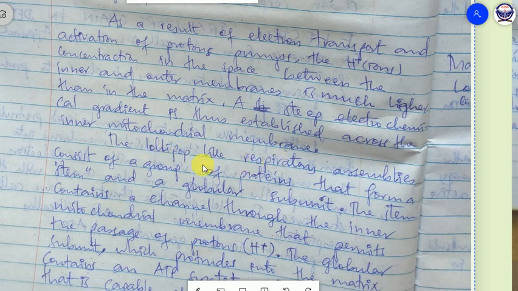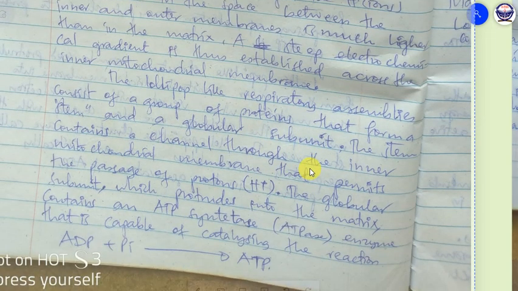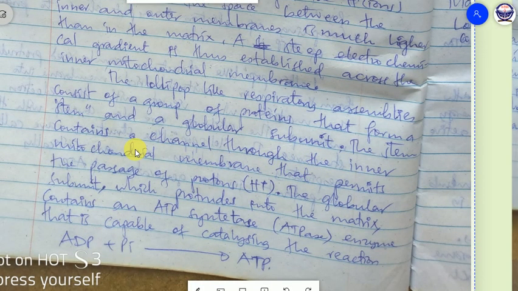So the lollipop-like respiratory assemblies consist of a group of proteins that form a stem and a globular subunit. The stem contains a channel through the inner mitochondrial membrane that permits the passage of protons and hydrogen.